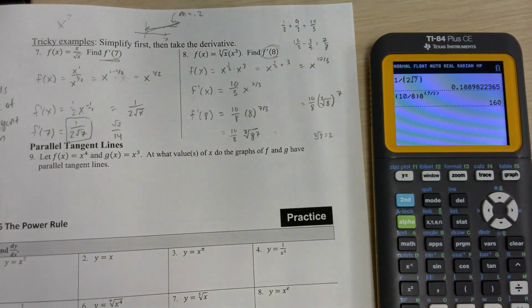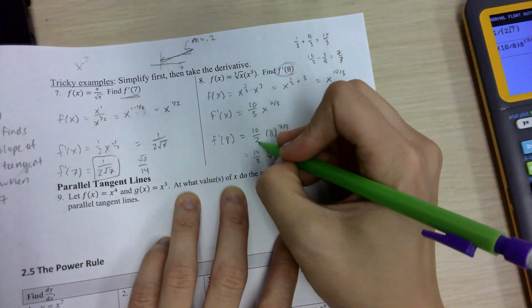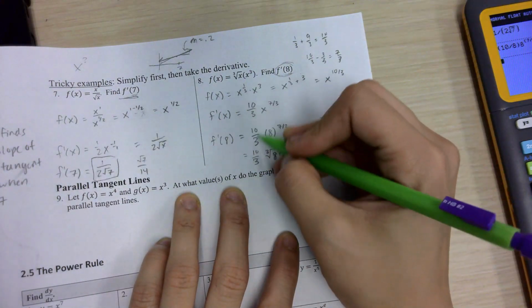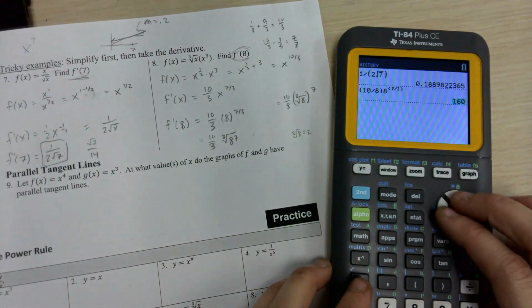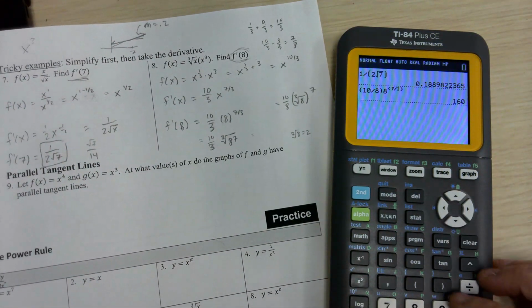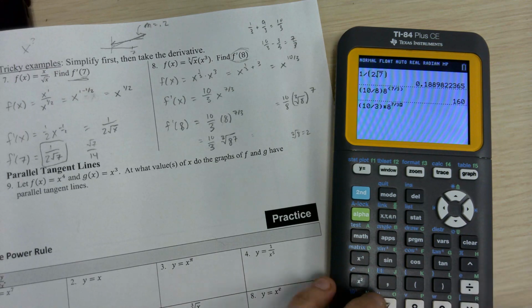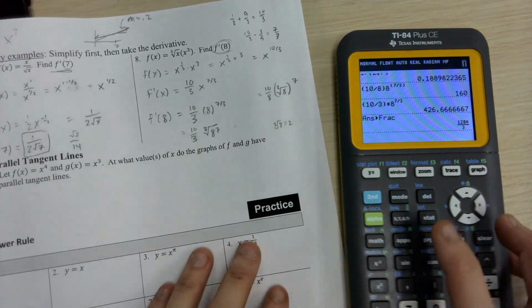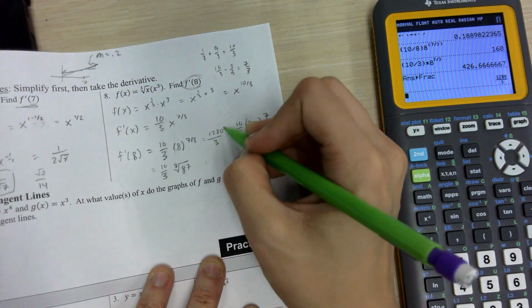Okay, I was actually wondering, I got something wrong. This isn't an 8, this is a 3. I was getting confused, right? So this is a 3. I just wrote an 8 here, and I think I just wrote an 8 there. Okay, so let's fix this. 10 divided by 3 times 8 to the power of 7 divided by 3. We get 426. Let's turn that into a fraction. We get 1/280 divided by 3.